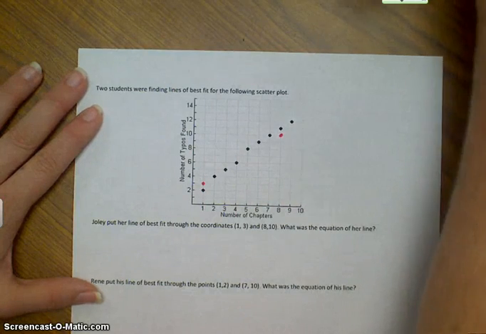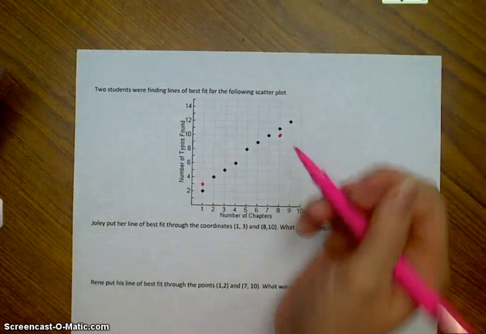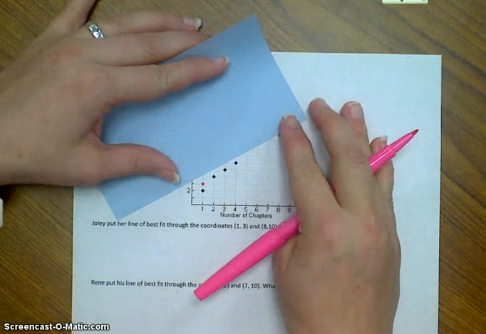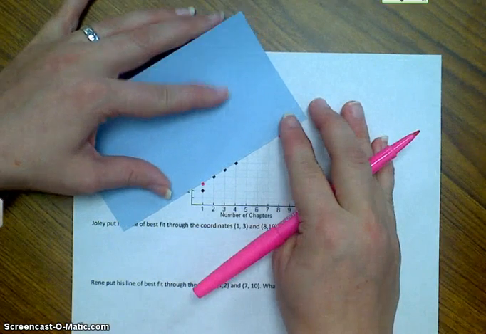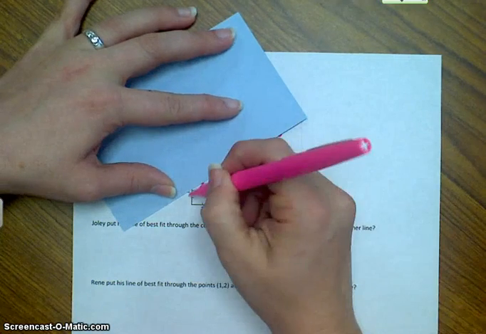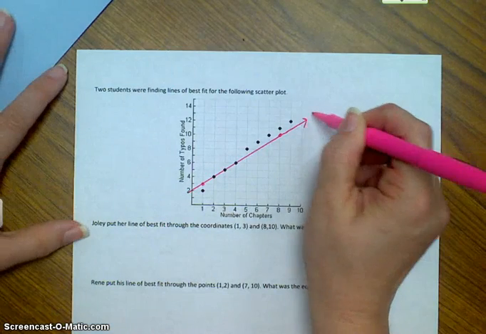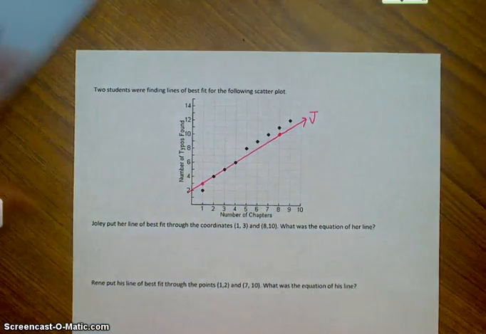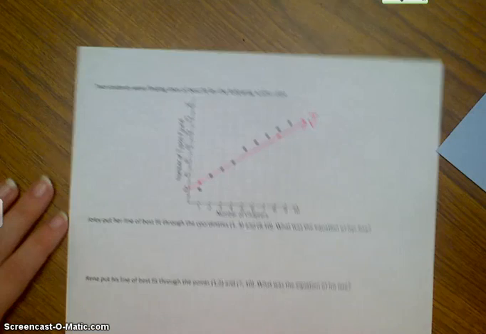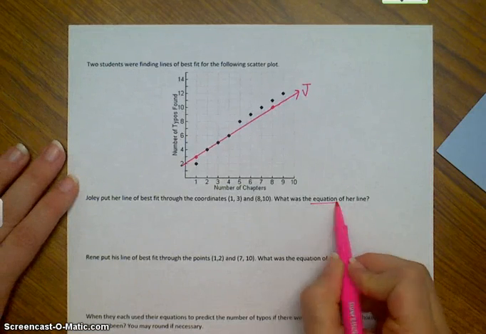Now whether or not you agree with Jolie is not really what we're getting at here, but here is her line of best fit that she designated. So I'm just going to use a straight edge to show that line, and then I'm going to label it with a J. So what we need to know now is what is the equation of her line.